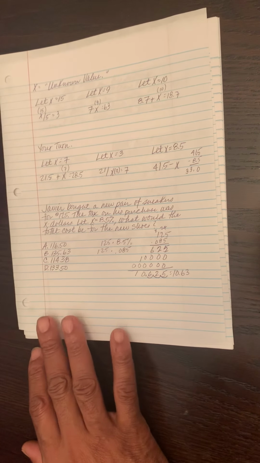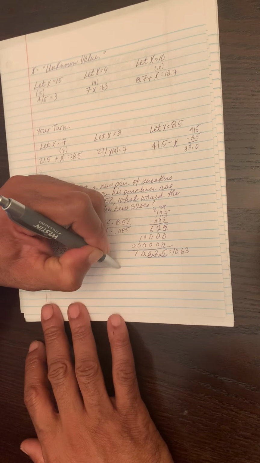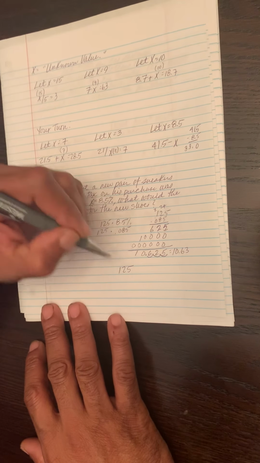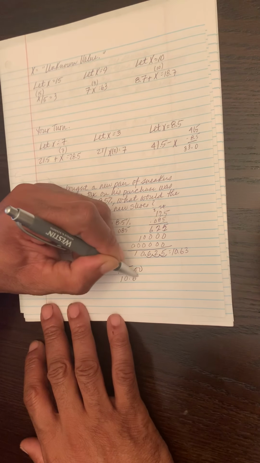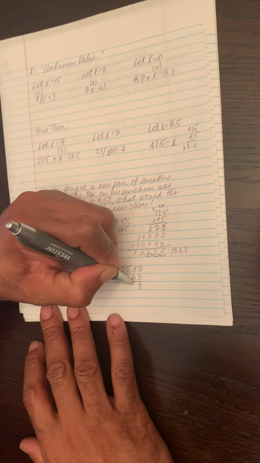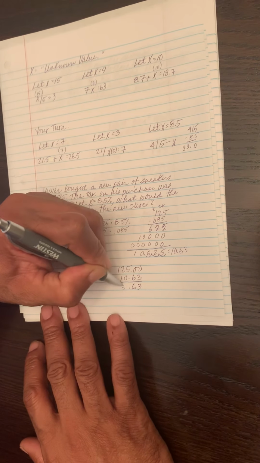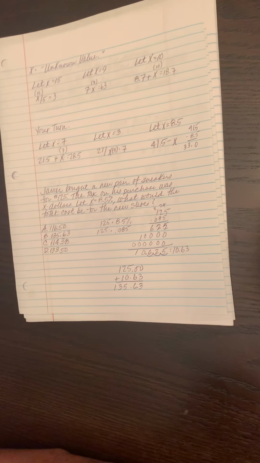So that's the tax. So we're going to go back and take 125 and we're going to add 10.63. So we get $135.63.